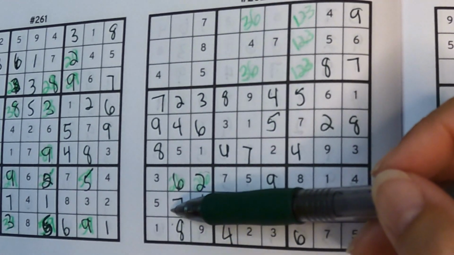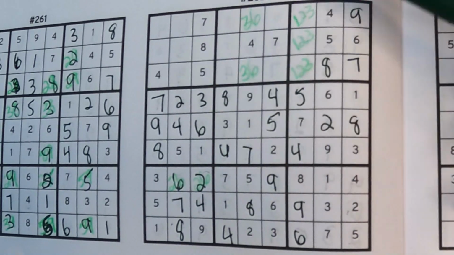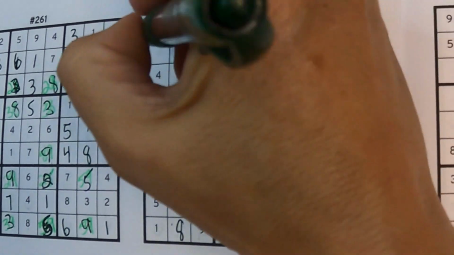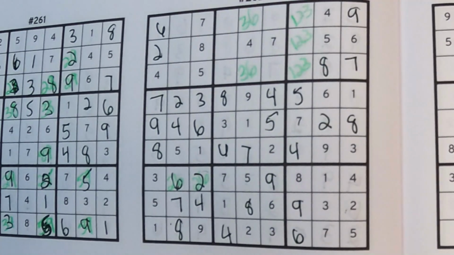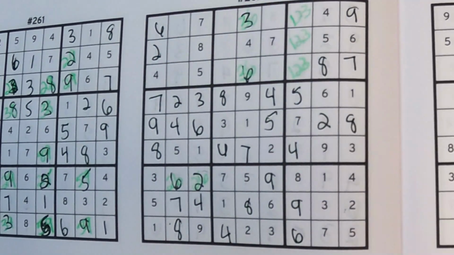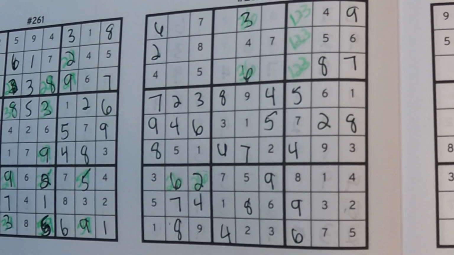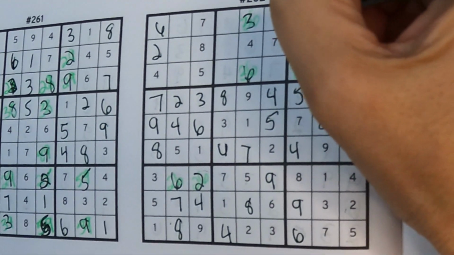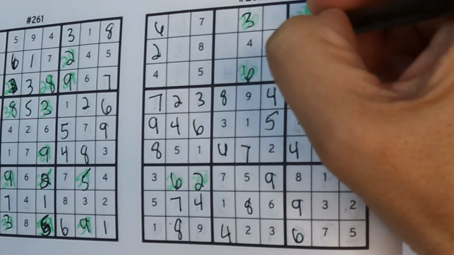For this column, we're missing 2 and 6. We've got a 6 here, so 2, 6. That 6 makes this our 3, 6. With that 3, we can get rid of this 3. With that 2, we can get rid of this 2.